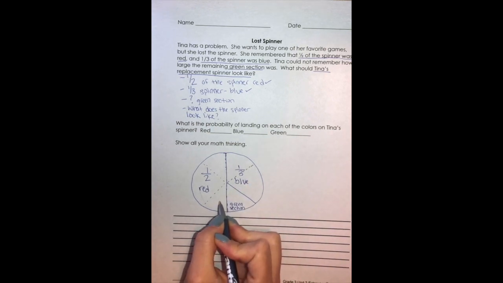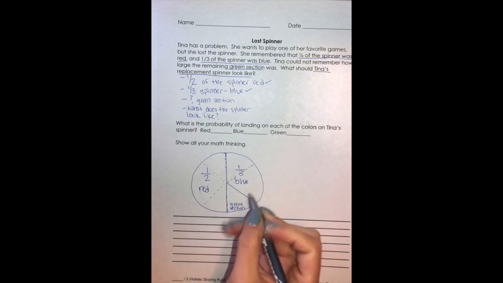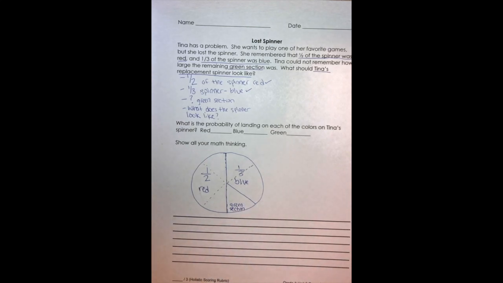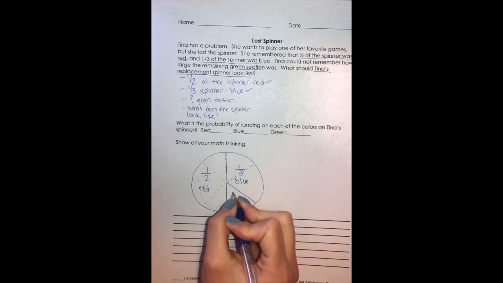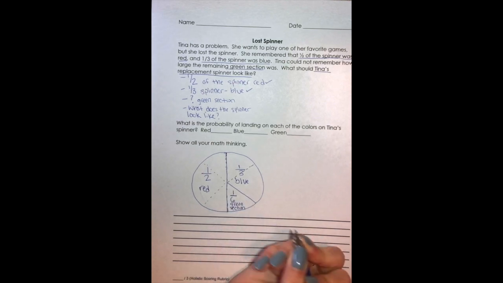So if I just broke it up into 1, 2, 3, 4, 5, 6 parts, this green part has 1/6.